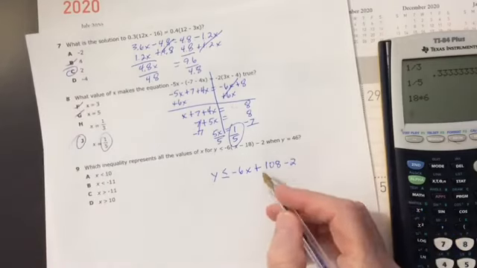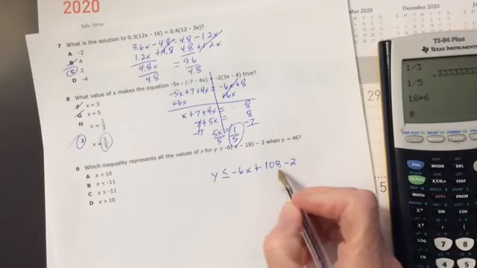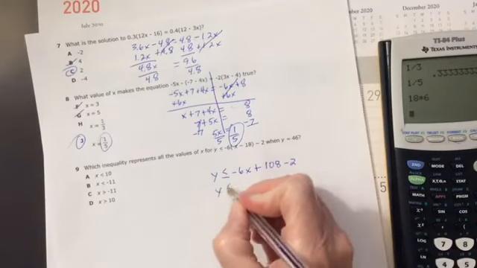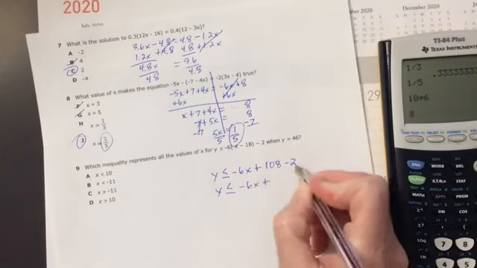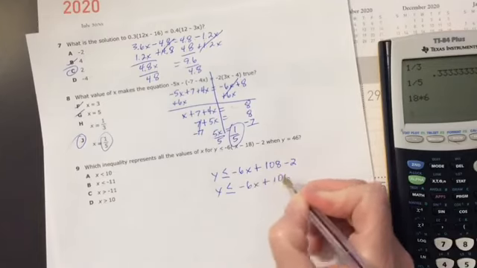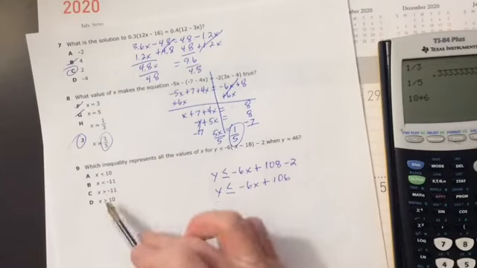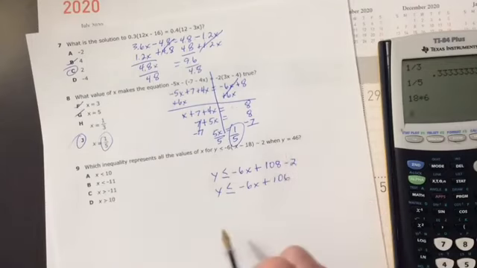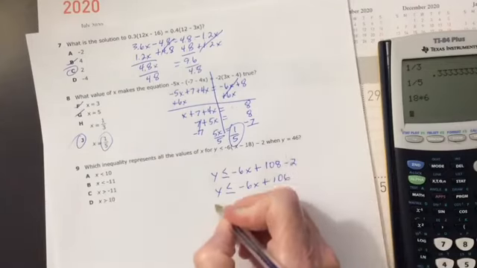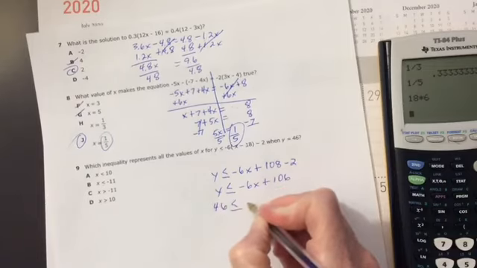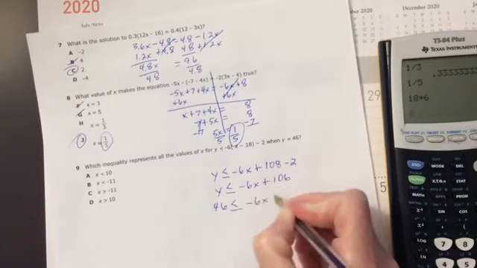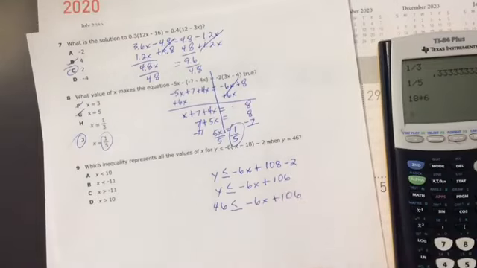Let's see what we have here. So we have y is less than or equal to negative 6x plus 106. And they want to know which one is true when y equals 46. So I'm going to put the 46 here. 46 is less than or equal to negative 6x plus 106.